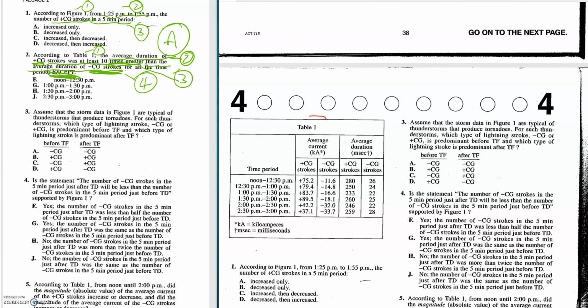So we find table 1, that's step 1. The average duration of plus CG, average duration is over here. Of plus CG is here. Was at least 10 times greater than the average duration of negative CG. So negative CG is here. And it's saying that this number is at least 10 times this number in every case except 1.